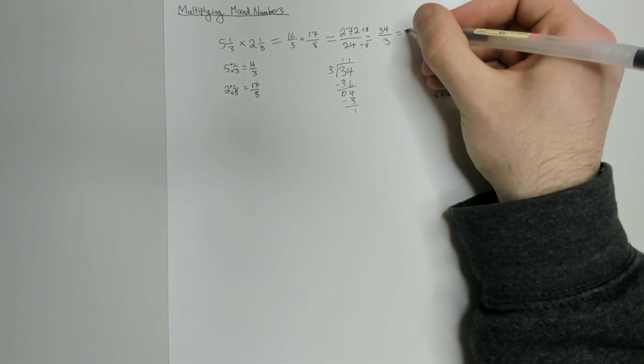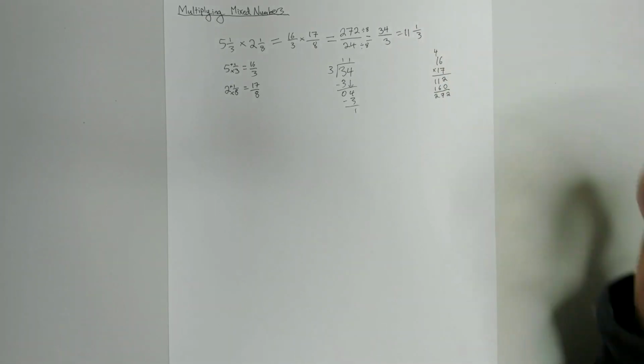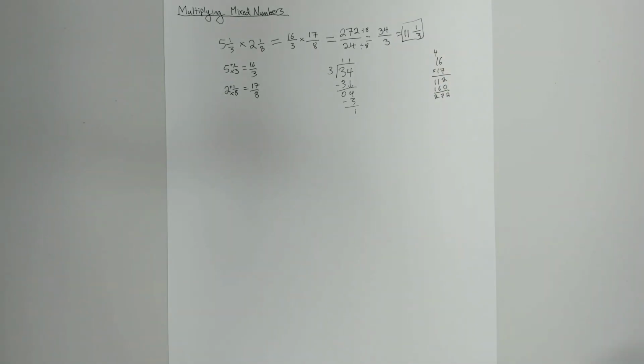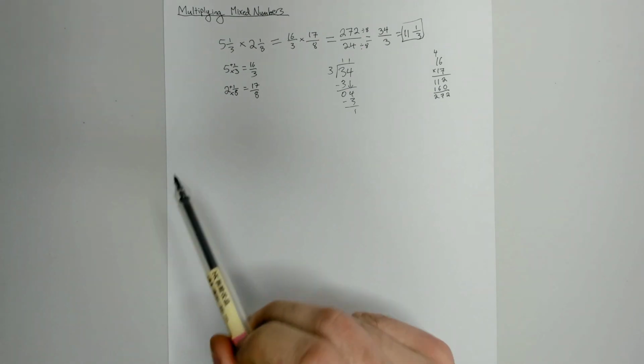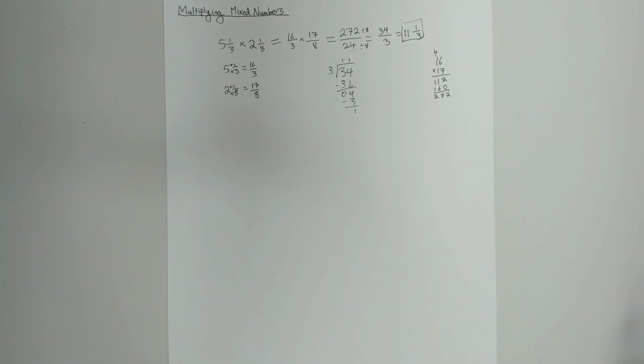So we get 11 1/3 is the result. So this is pretty much the best way to multiply a couple of mixed numbers. Basically just convert any of your mixed numbers into an improper fraction, and then it's go time from there.